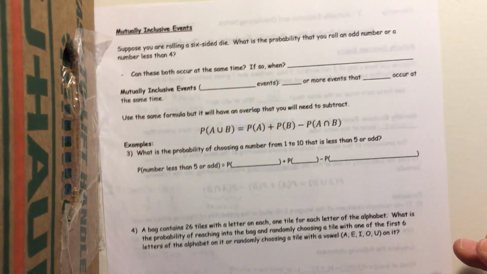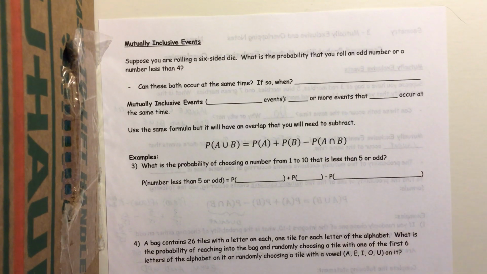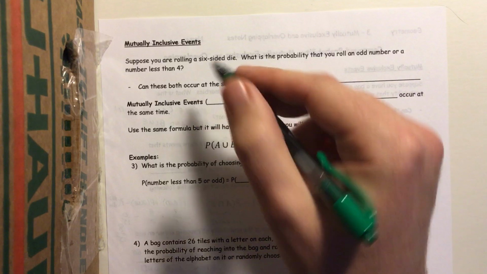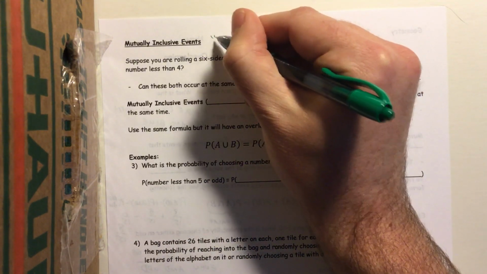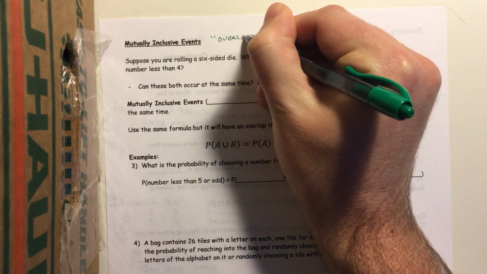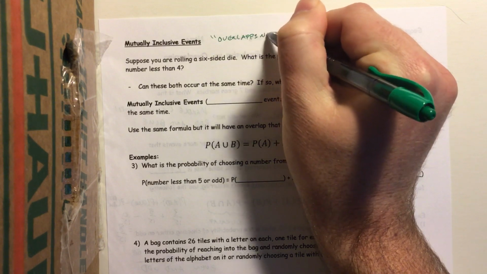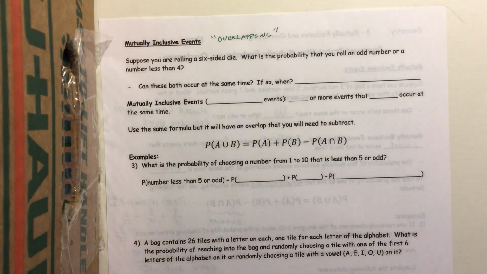Okay. So let's get to the back. This is going to be mutually inclusive events, also known as overlapping. So I'm going to write that right here. The mutually inclusive events, I'm going to put overlapping right next to it. This is going to be when we have two things happen, but you could have both things happen at the same time.